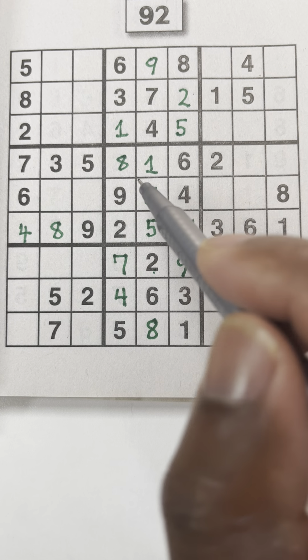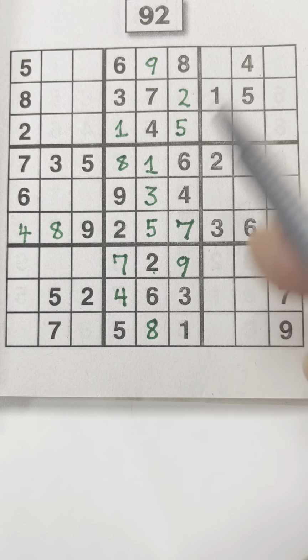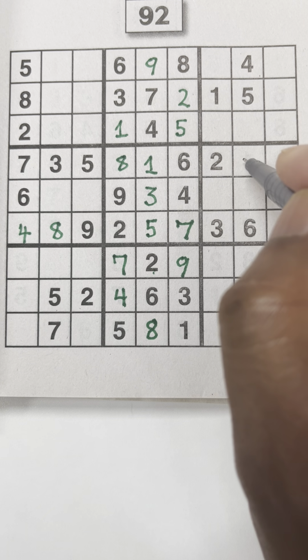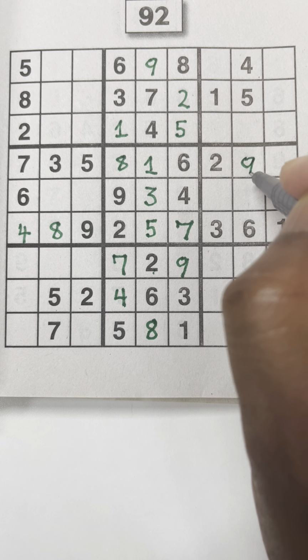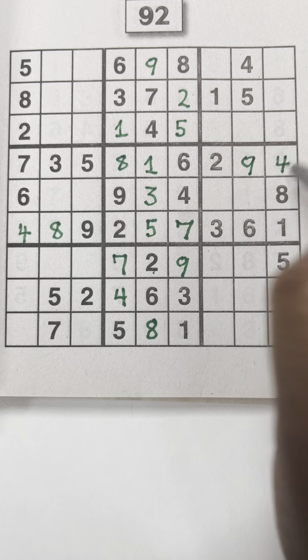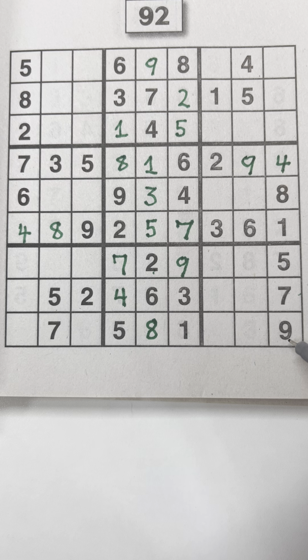We're missing a 4 and a 9. There's a 4 over here, it cannot get in here, so 9 has to go here, and then 4 has to go here. Then this tells you that a 9 could not go in here anyway. So that's just another check that you can make.